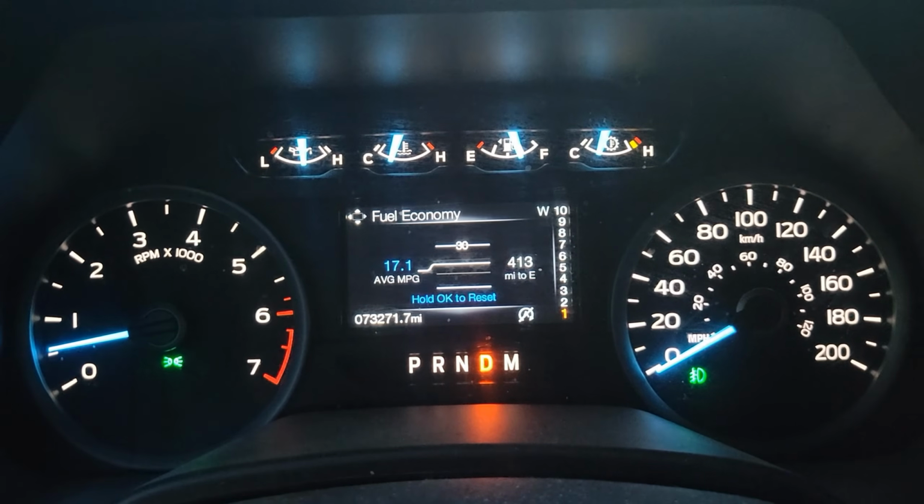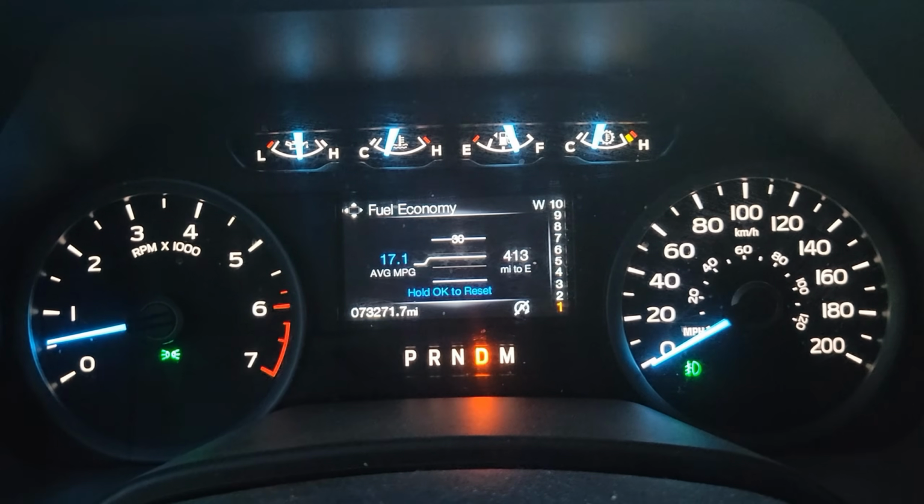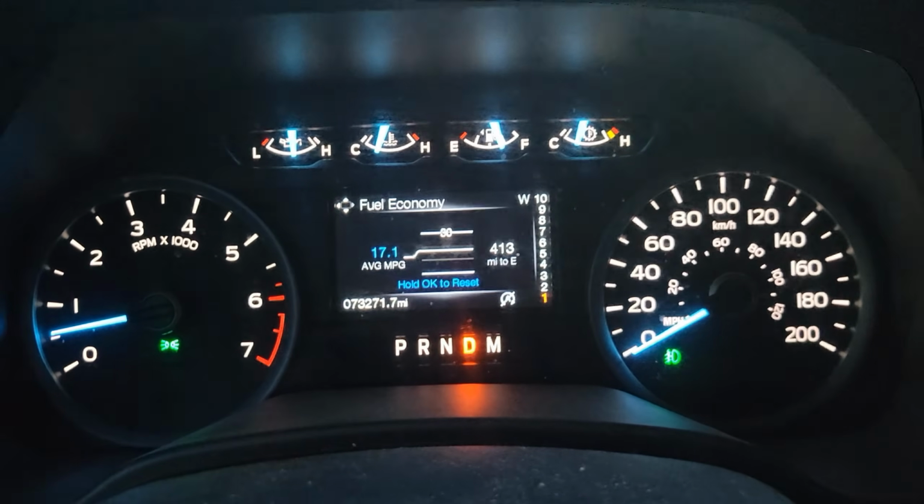Thought I'd share that little tip with you guys, because really, in your instrument cluster, the more information you can see, the better, in my opinion.